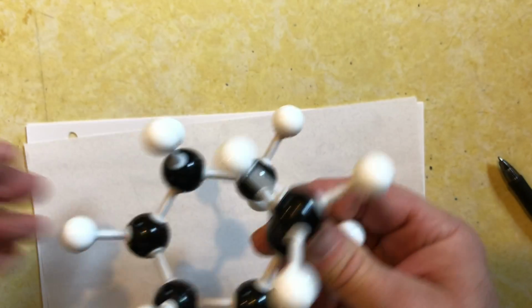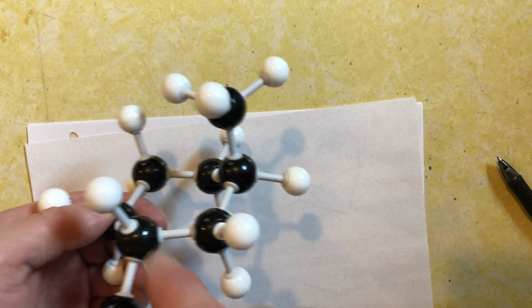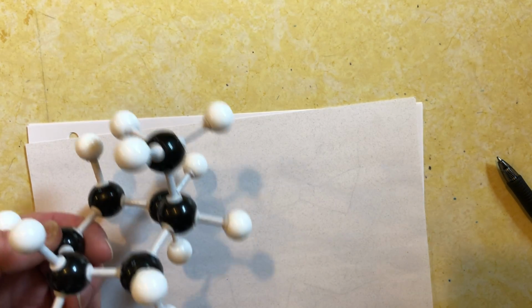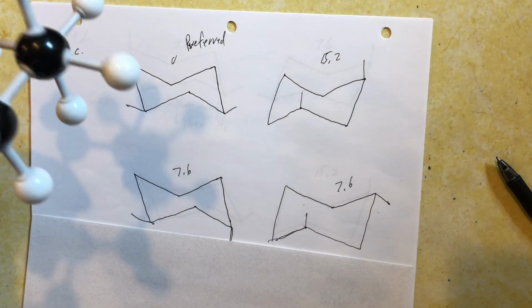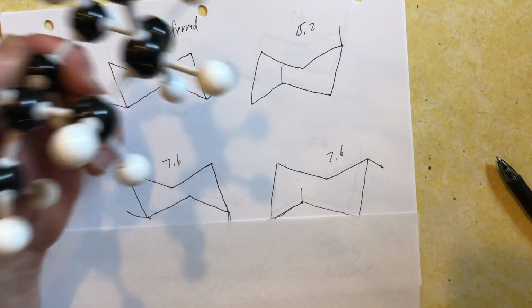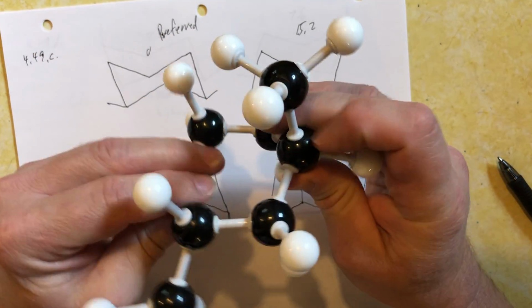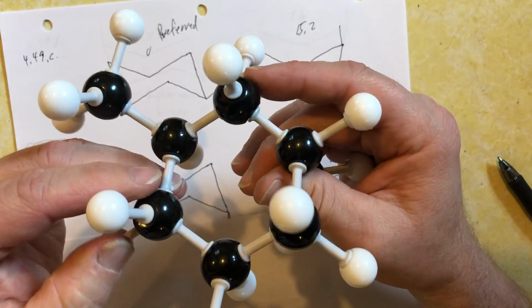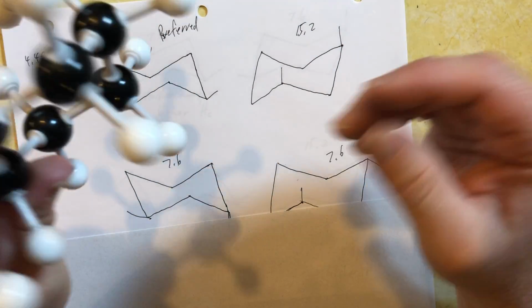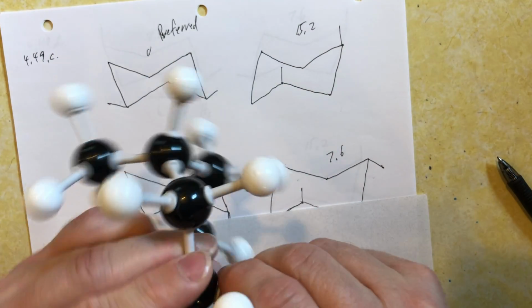There, one's a 1 position, one's a 3 position. Now I'm actually starting with trans here. That's where I stuck it. Here's a chair conformation. Now I'm starting with this one upside down. Okay. Let me start with cis. And I can put it where I want a little bit better.